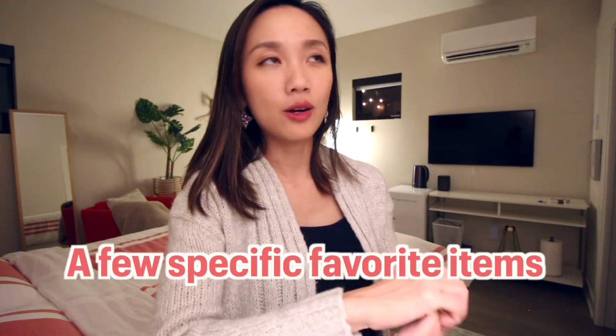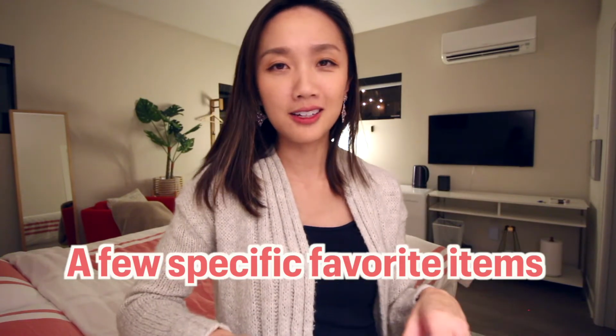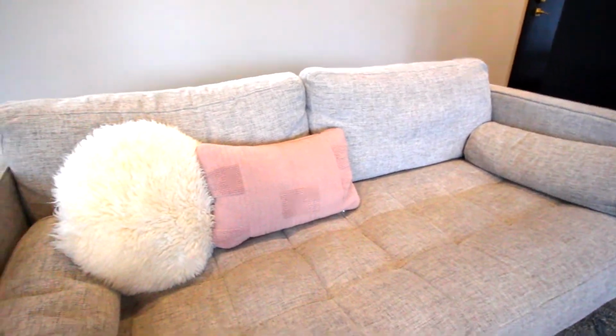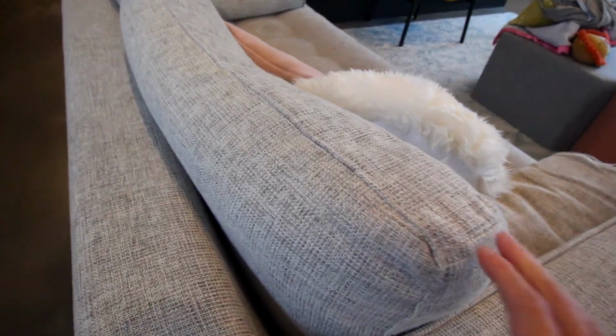Now, as far as specific items that I recommend, there are just so many that I could say here. So I will just give you the few highlights, the ones that I immediately think about when I think of what I would recommend someone get. The first one is this gray couch. Now, this is a couch that is in our primary residence, so this is kind of cheating, but I think this would be the perfect couch for a short-term rental. We got this from Article, and it has this light gray fabric.